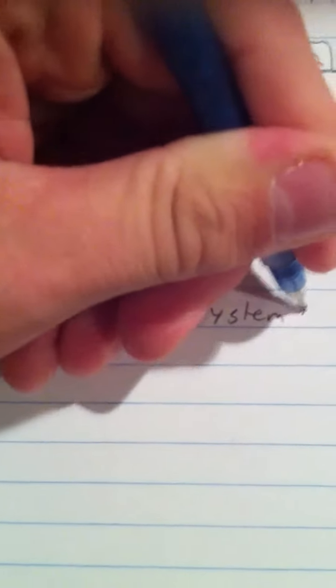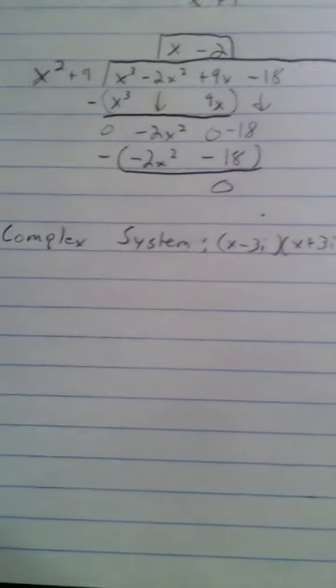Now they want us to put it in the complex system, I should say. So let's write it out. Complex. So this one's going to include imaginary, so we can just write it out how we had it before. So x minus 3i, x plus 3i, and then the one we just found, x minus 2. So that's the above function factored in the complex system.